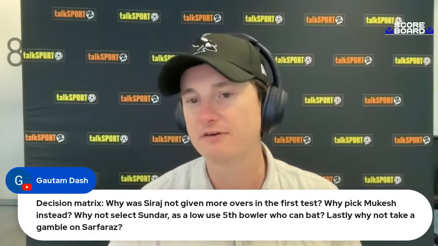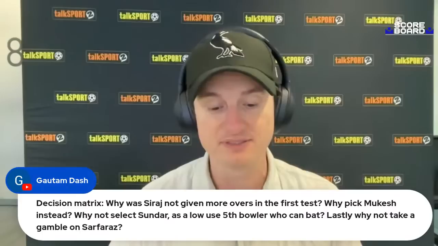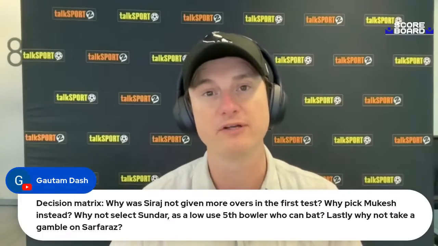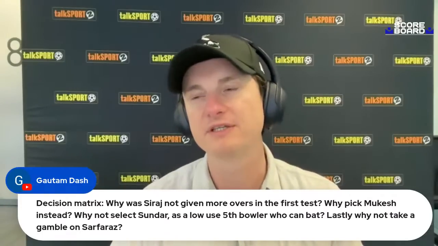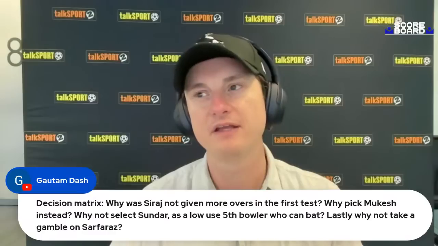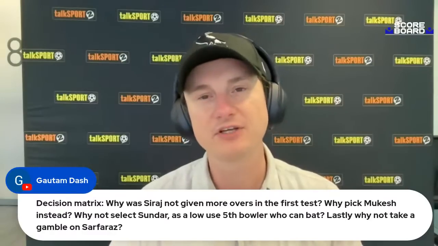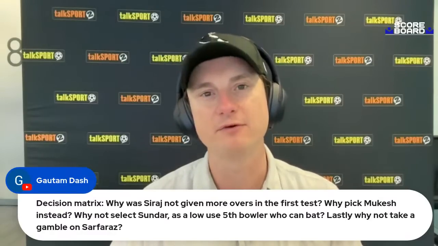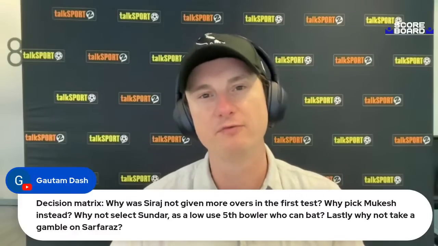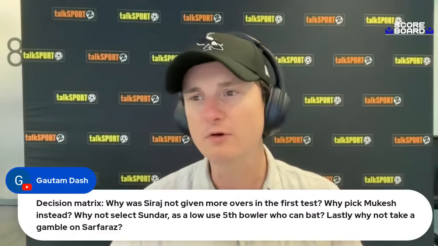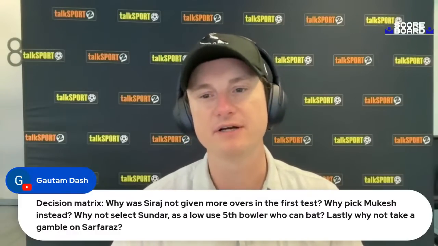And then what about Sarfaraz? Well, I think that's just as simple as the fact that they like to have that extra bowling option. And when you have that extra bowling option, it usually means that your fourth and fifth bowlers don't get as much of a go because they're fighting for the fourth bowler's overs, right? Whereas your main three bowlers are always going to get a bit of a go.